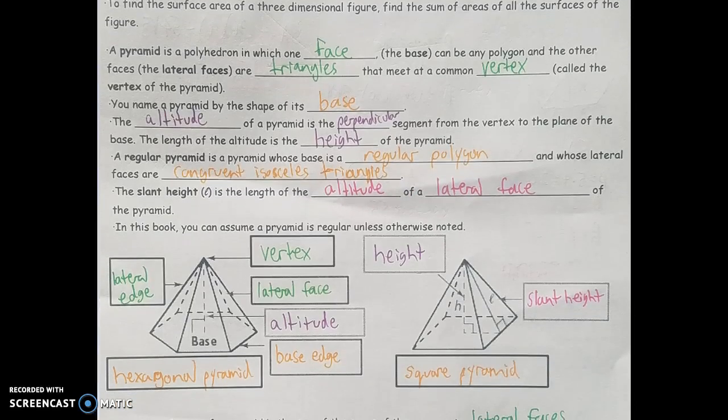So we didn't have slant height before. That's just the measurement going up the side of that triangle. You can think of it like this: if I was going up the side, that's the same thing as the height for that triangle on the side. Everything else we've kind of seen a little bit in prisms. We saw lateral faces, we saw lateral edges, we had an altitude, we had a base, we had base edges, and we're still going to name them similarly too.